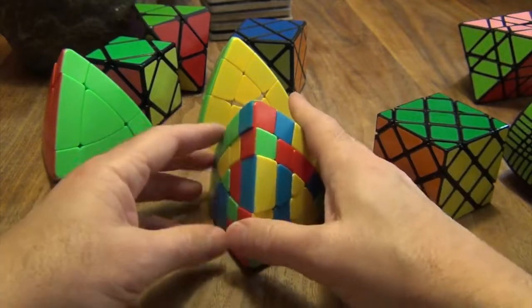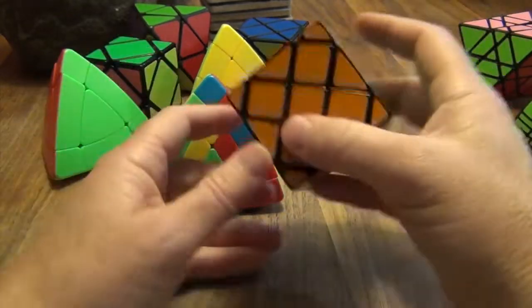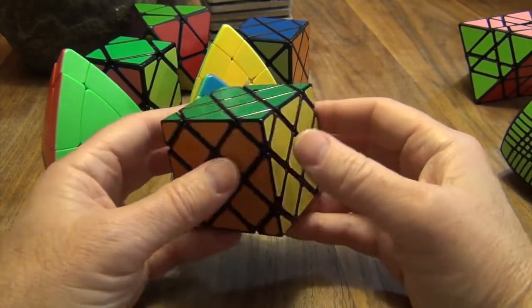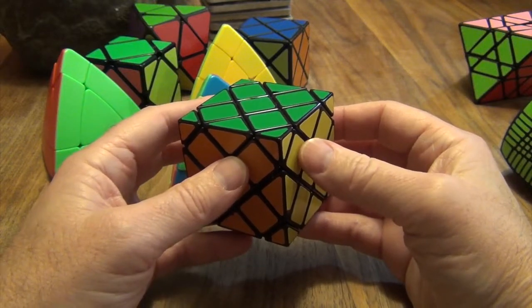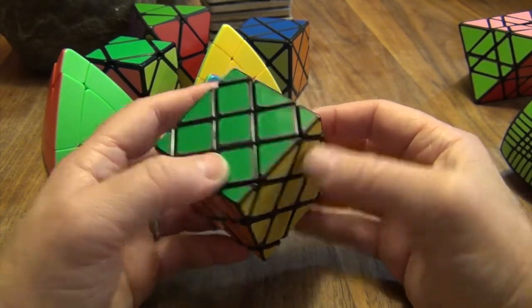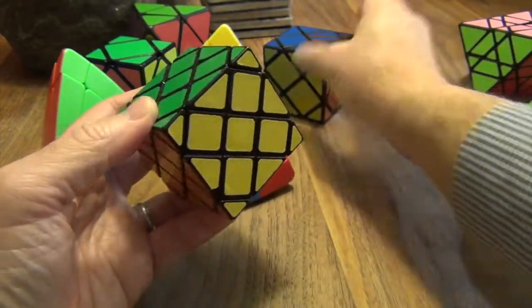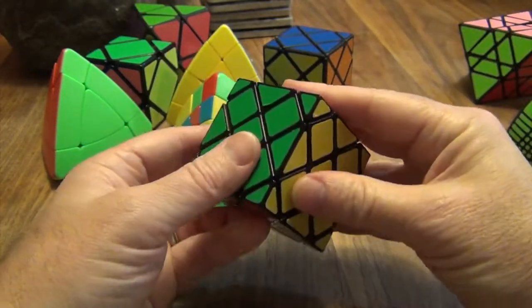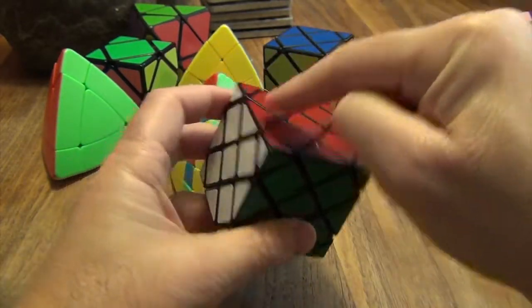Alright, so the first step, and actually we'll go ahead and scramble this. Now we are from time to time going to be using some algorithms, and that will be the same algorithms that we did with this guy over here, and that's rotating these pieces here, or rotating these over here.